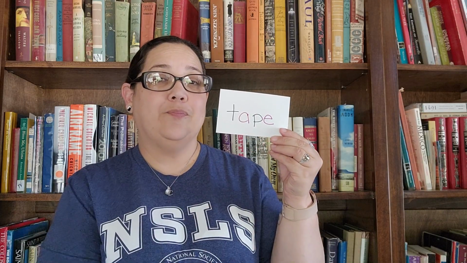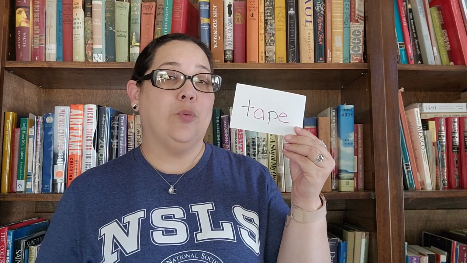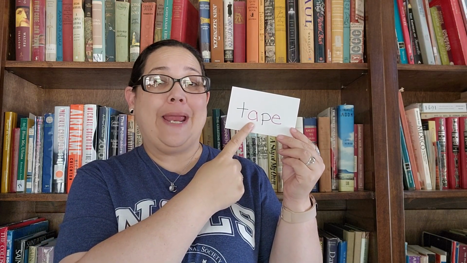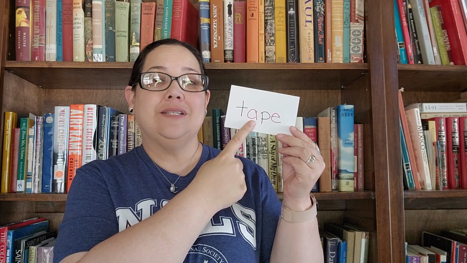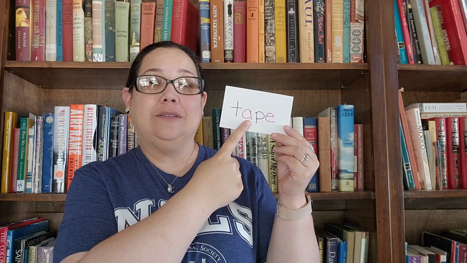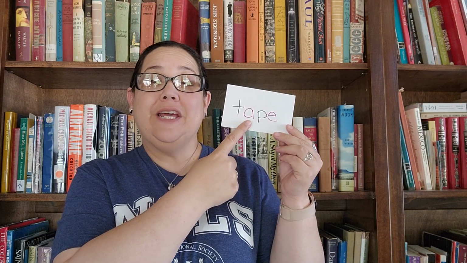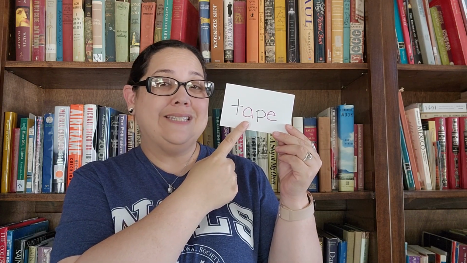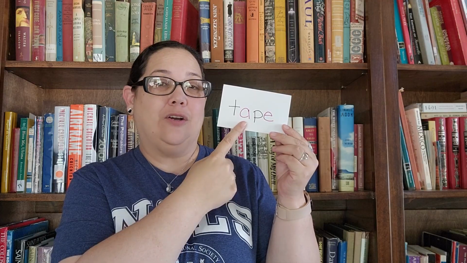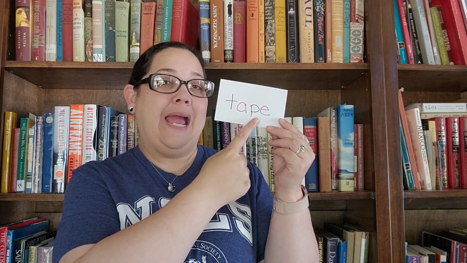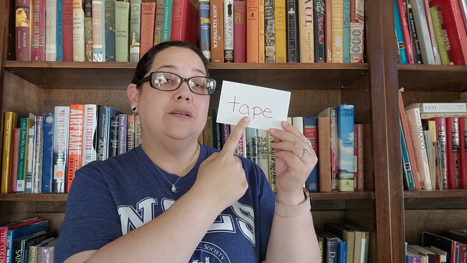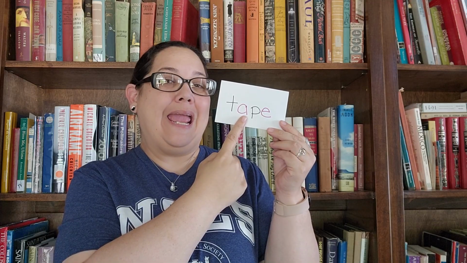But now we're going to add the letter E at the end of tap, making tape. This changes the whole dynamic of the word. You're going to point to the letter A and say, this is the letter A. It now says the sound A. You're going to point to the letter A and ask your students, how are we able to identify that this letter makes the long A sound? You're going to show them by adding the E at the end of tape. This now makes the A say its name sound, A.